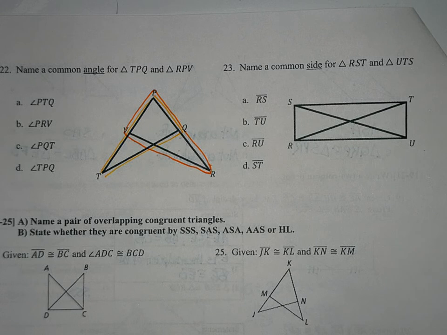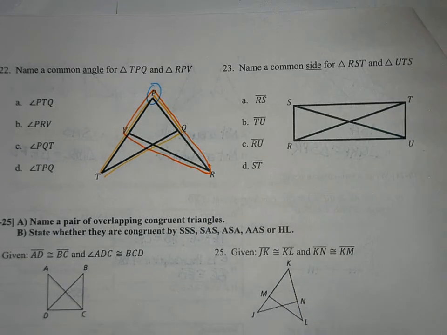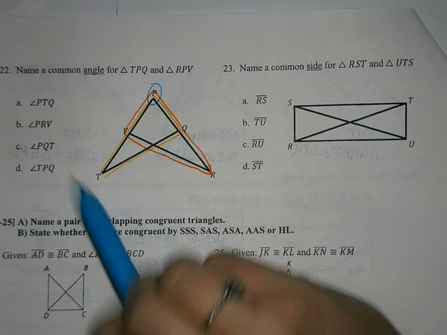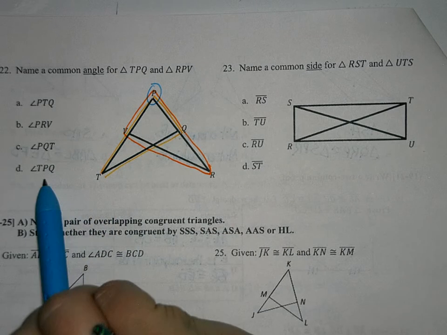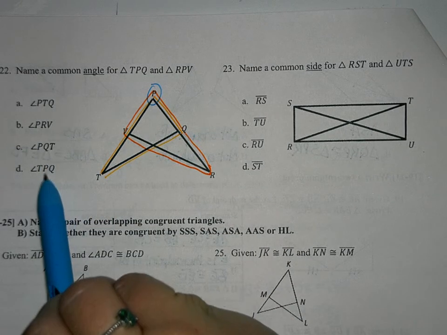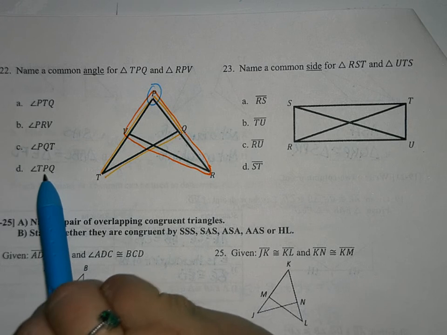Angle P. So we need P in the middle of our angle. Remember, the vertex has to go in the middle, so the only one that has P in the middle is letter D.